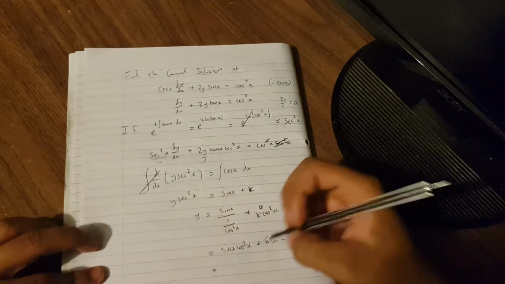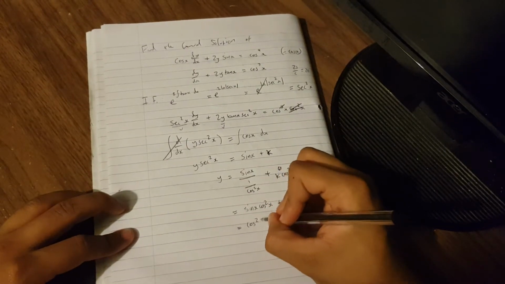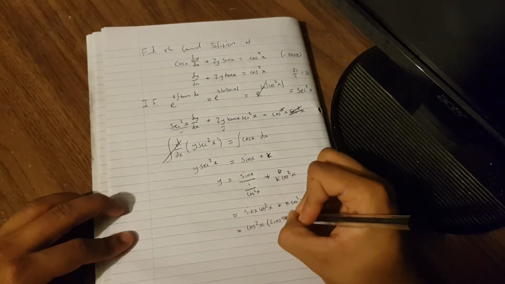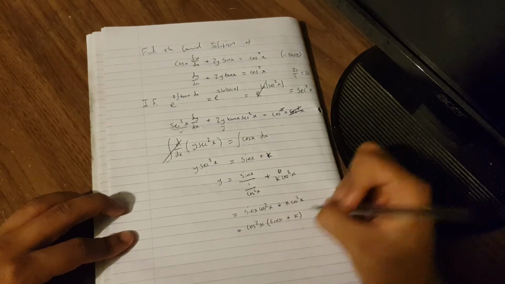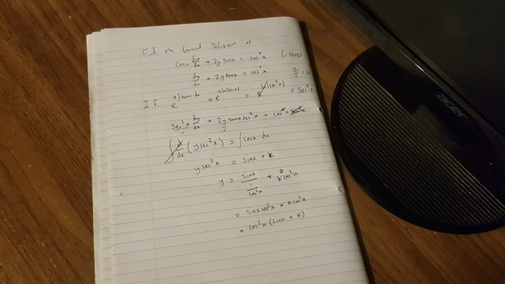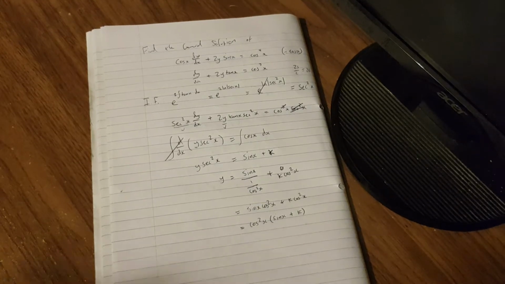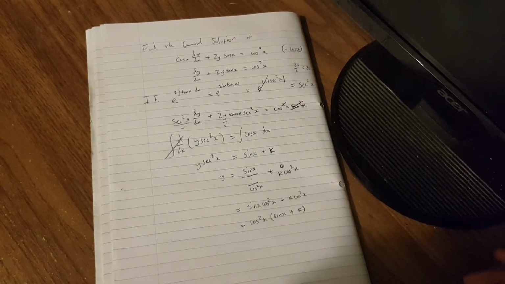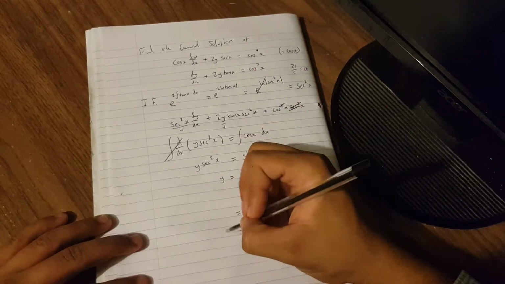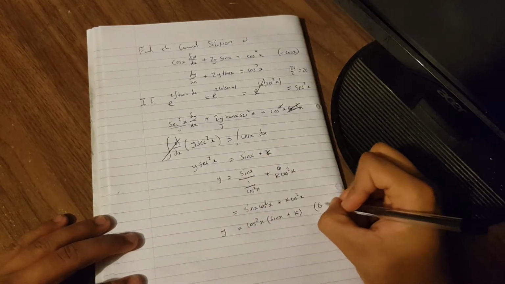And if you really want to, you can factorize this. So cos squared x times sine x plus k. Yeah? And that's literally it. That is the general solution. So y equals that, and that is a general solution.